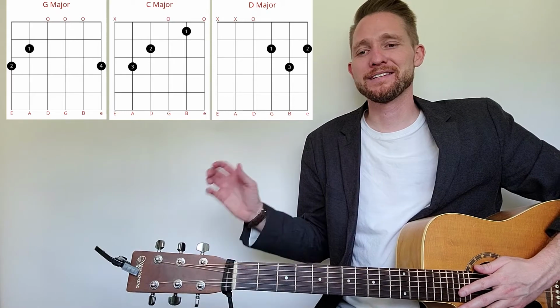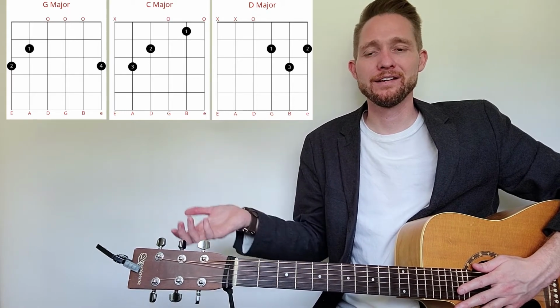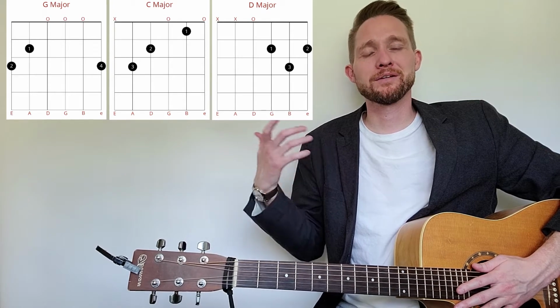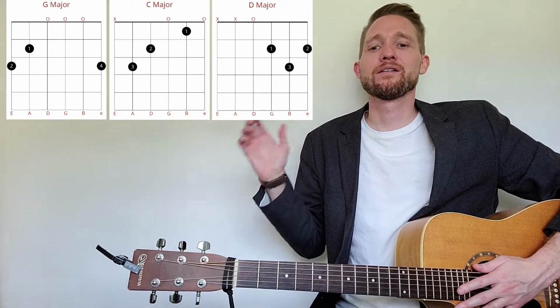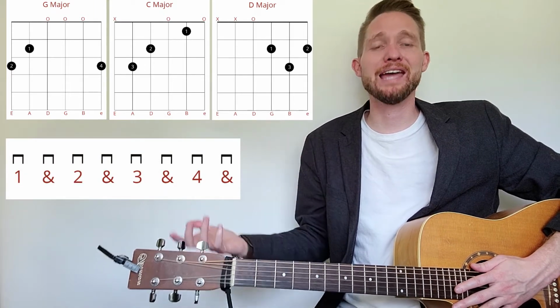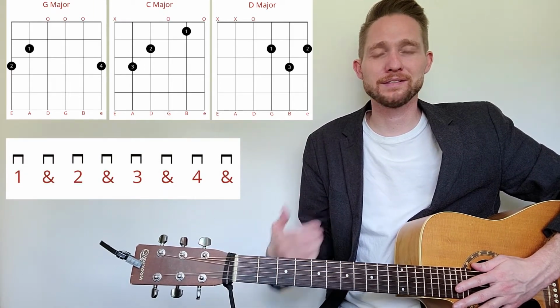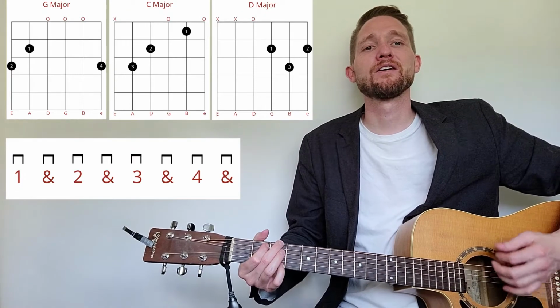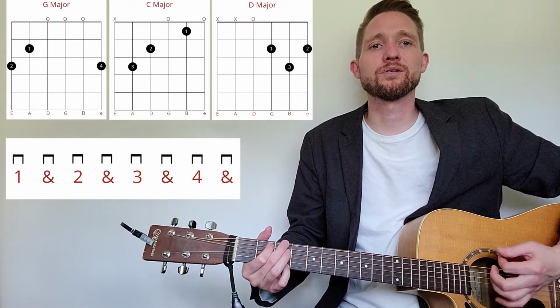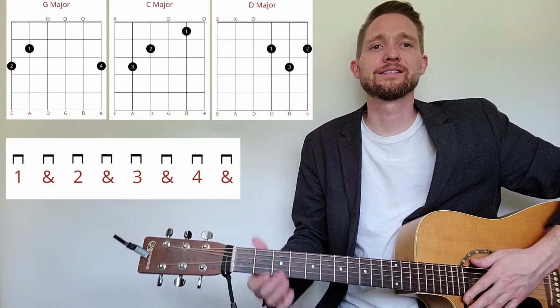Okay, well, let's take that strumming pattern to the next level, and let's do an 8th note strumming pattern. What that means is that there's going to be 8 strums in the same amount of time, or in a measure. So basically we're going to be strumming 8 times instead of 4 times. And it's going to sound something like this. 1 and 2 and 3 and 4 and 1 and 2 and 3 and 4.